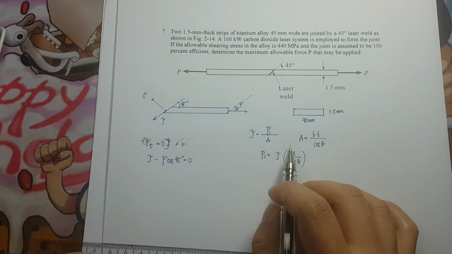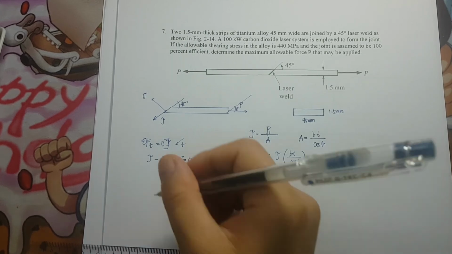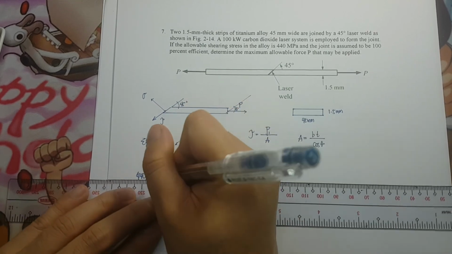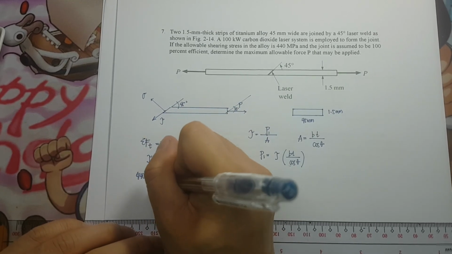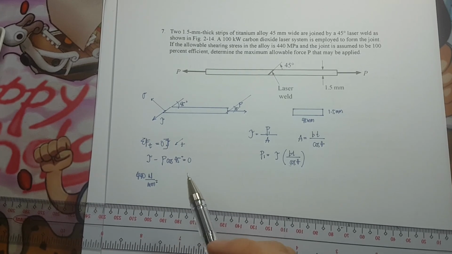So substituting this value here, we will be having the shear stress. What is the shear stress? Our shear stress is 440 Newton per mm squared. Take note that Newton per mm squared is also equivalent to megapascals.